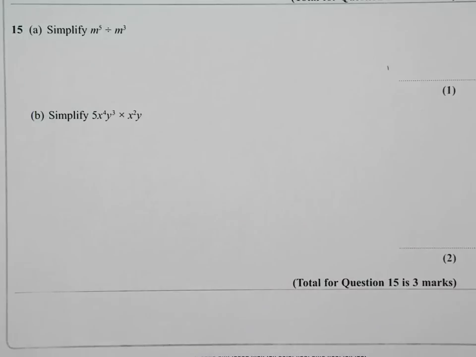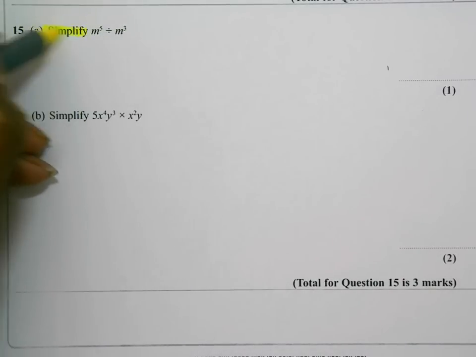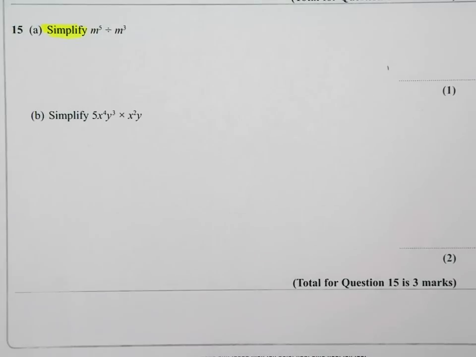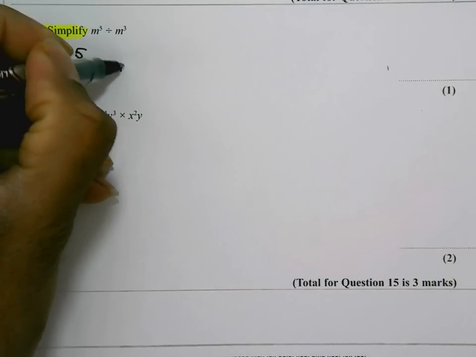This is question number 15 on the higher non-calculator paper. Okay, we can see that it's an algebra type question, and there's some numbers in index form, indices. Well, let's read the question. Part A says simply simplify m to the power of 5 divided by m to the power of 3.